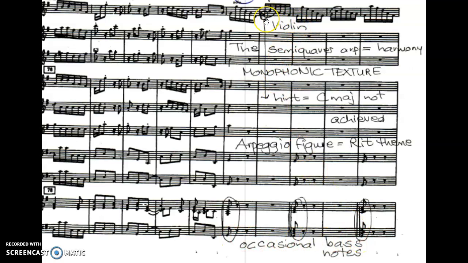I've already said that F natural there. The naturals hint that a modulation to C major may be imminent, but this is not achieved. It never goes to C major.